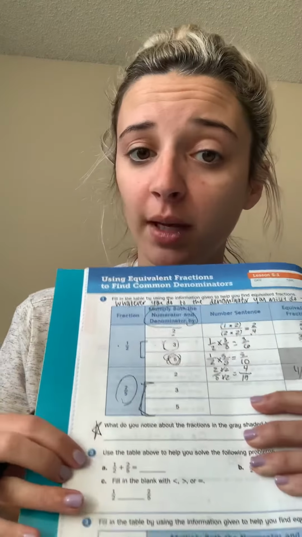For the question under the box, you need to ace that. It says, what do you notice about the fractions in the gray shaded boxes? So you're going to look back up here and you're going to answer that question. Use the table above to help you solve the following problems. So look at A, B, and C. Don't be doing funky math on me while you're at home. You cannot add 1/2 and 2/5 because they don't have the same denominator. So alarm bells should be going off in your head. You have to find an equivalent fraction. Find the equivalent fraction for 2/5 from somewhere up here, and maybe have to find an equivalent fraction for 1/2.